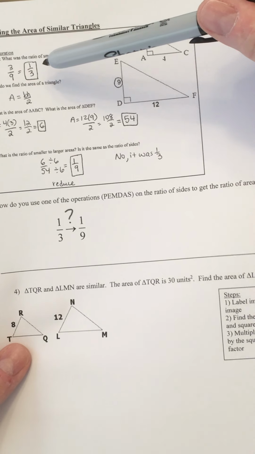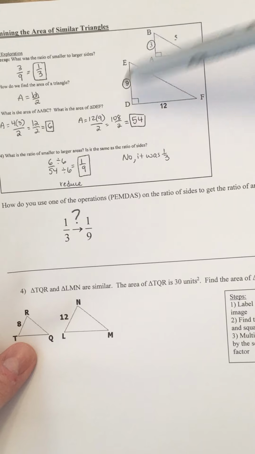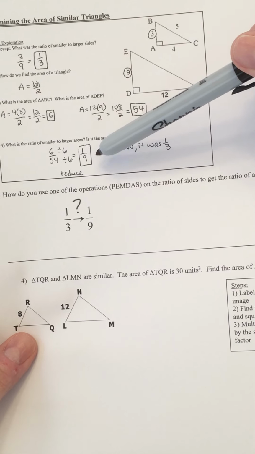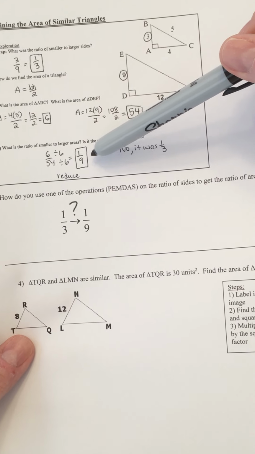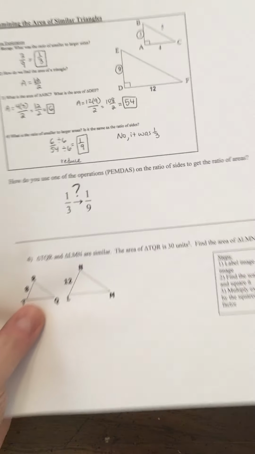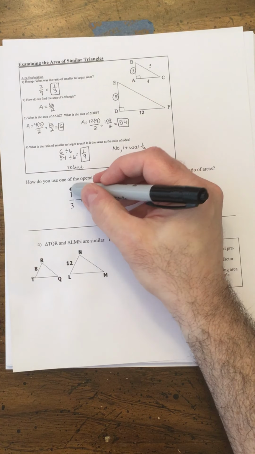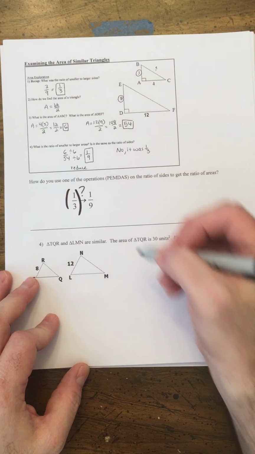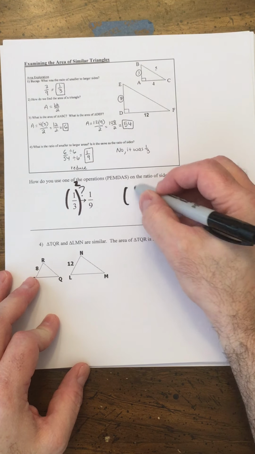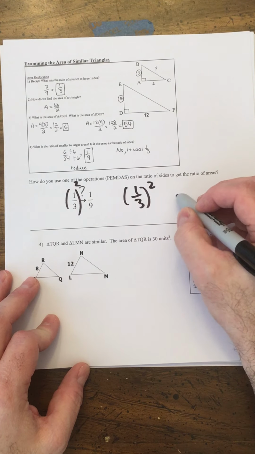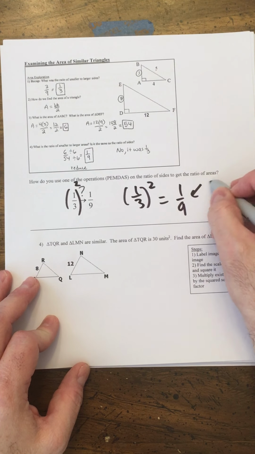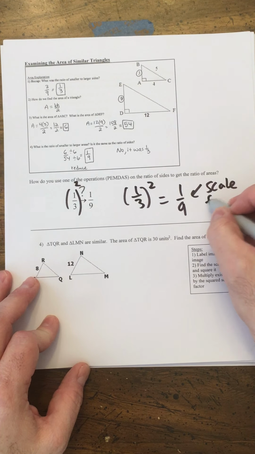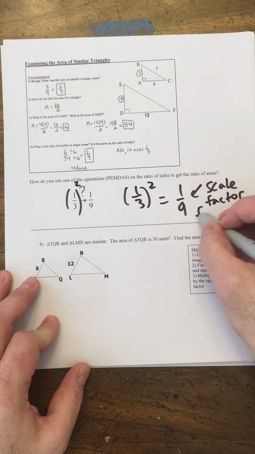The original scale factor was 1/3 for the sides, but the scale factor for the areas is actually 1/9. So what's happening? Well, if you make the ratio of any sides, if you take that ratio and you square it, I'll rewrite it over here. This is the scale factor that you create for areas.